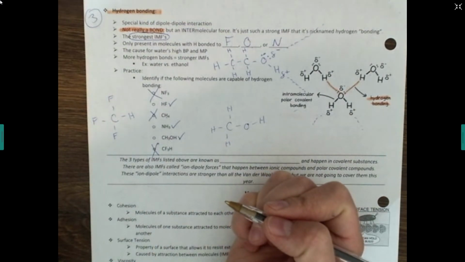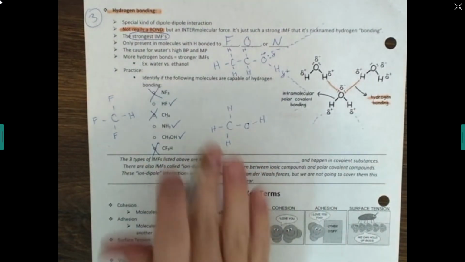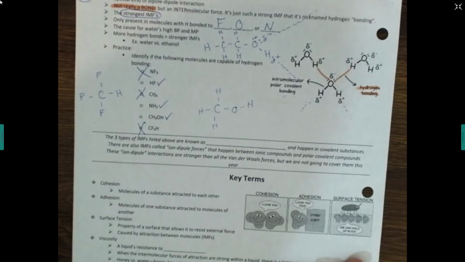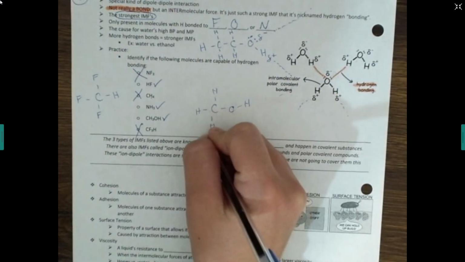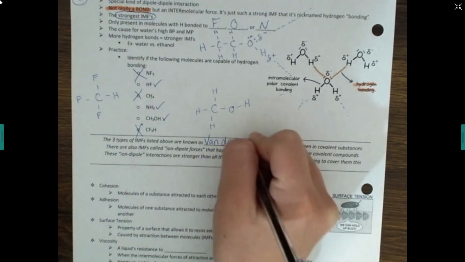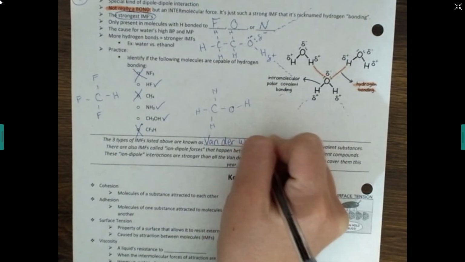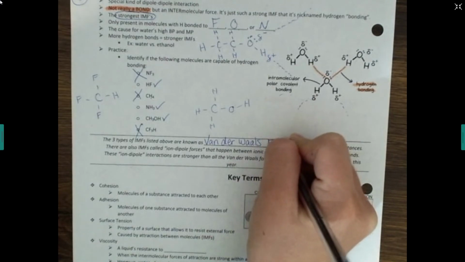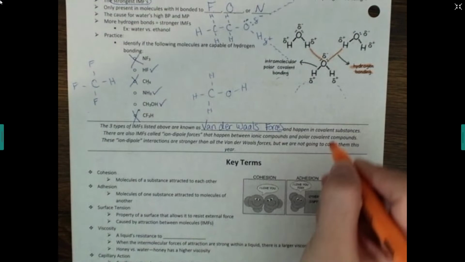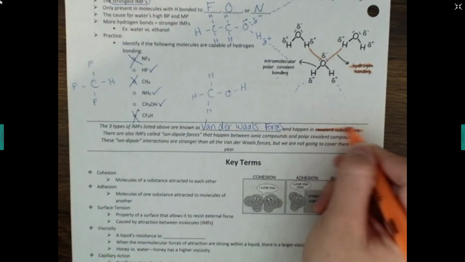Okay? Okay, cool. So the 3 types of intermolecular forces that we just talked about, hydrogen bonding, dipole-dipole, and London dispersion forces, these types of intermolecular forces are known as, you might have heard this in biology, van der Waals forces. And they happen only in covalent substances. So everything we just talked about only happens in covalent substances.